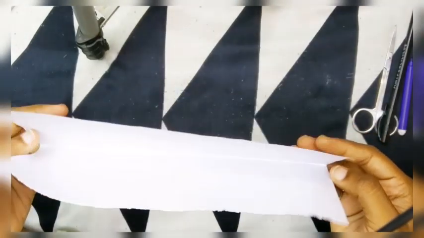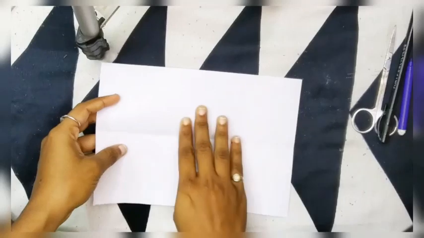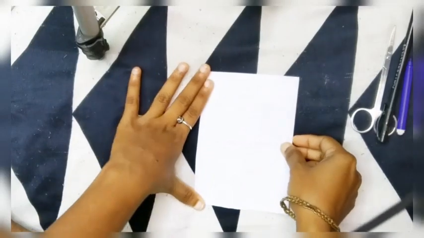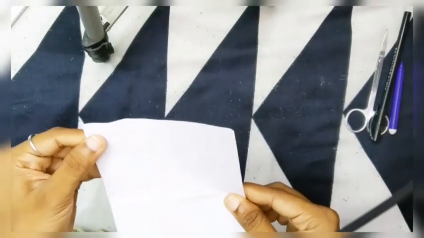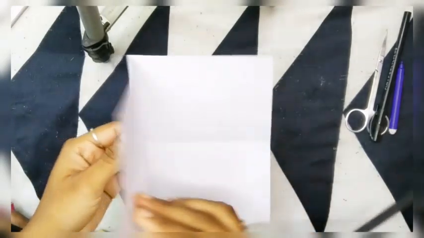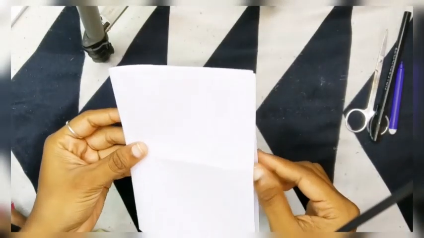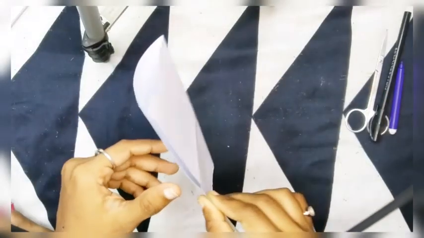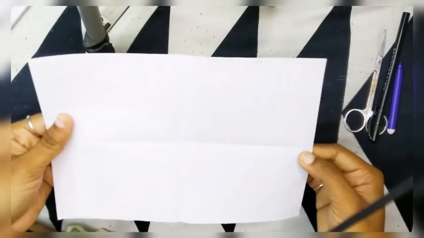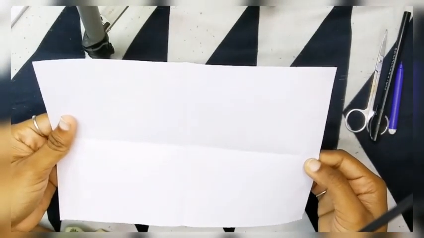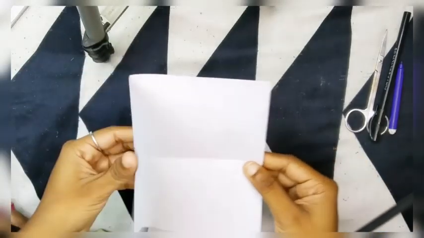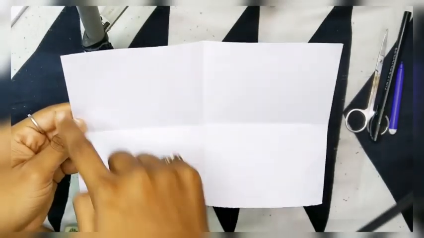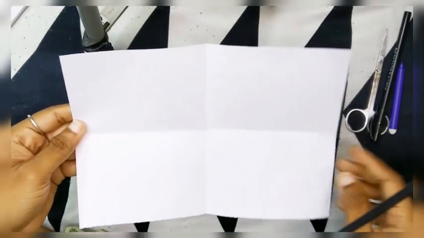Now, we will open the paper and we will fold the shorter side. We can say that the shorter side exactly falls on the opposite side. So, the opposite sides of rectangle are of equal length.